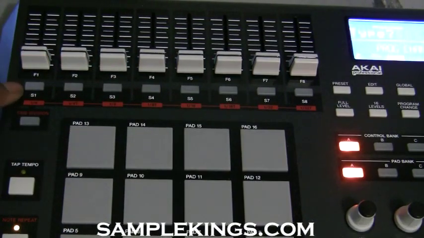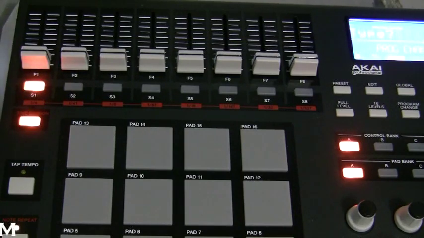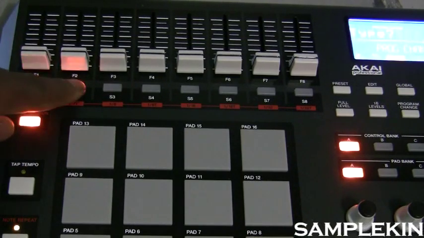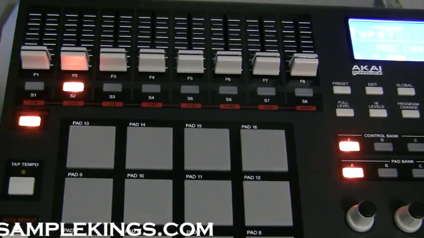And once that's off, as you can see, the light goes off. Turn it back on, it actually remembers what was left. So there's no actual default. That means once you set it to one setting and turn it back on, it'll remember that same setting.